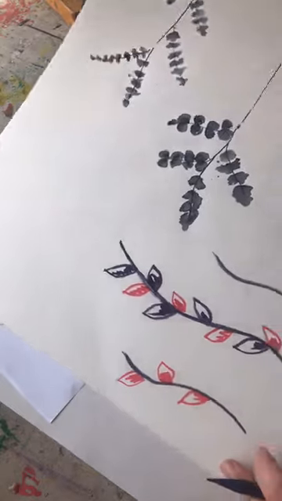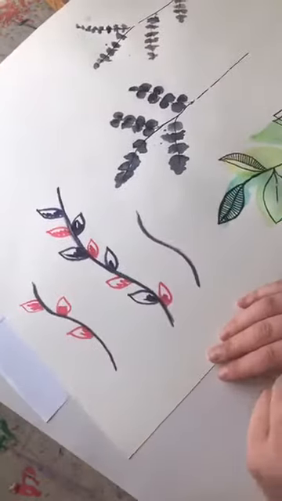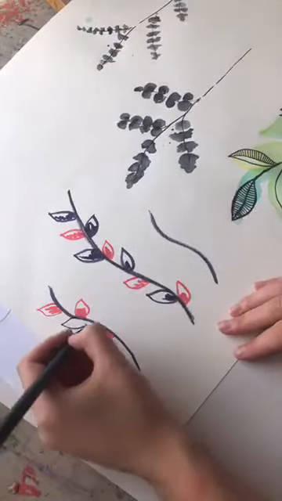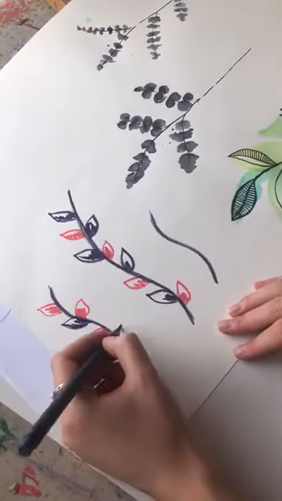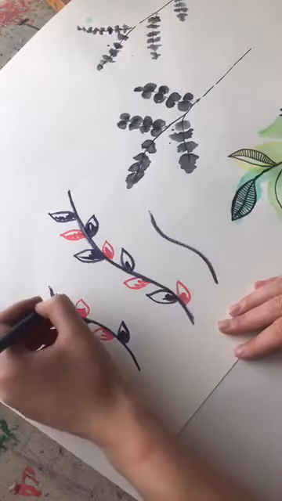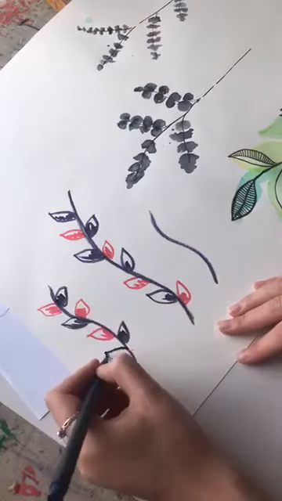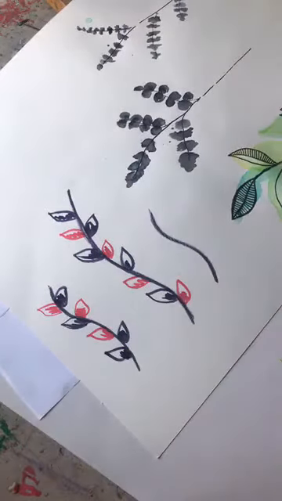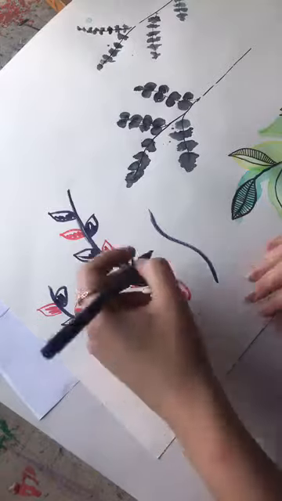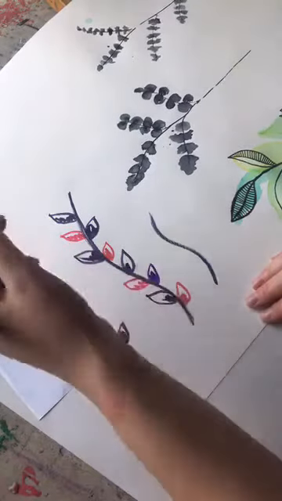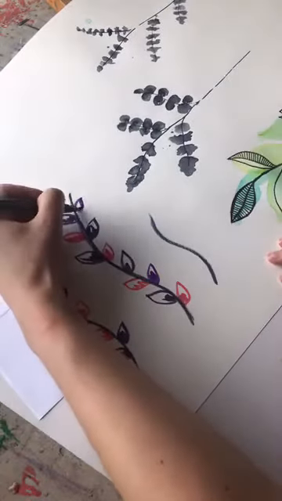I think sometimes things can look quite intimidating. Once you see them when they're finished, you think, oh, I could never do that. But once you actually break it down, you know, anyone can do things like this. It's really not difficult at all.